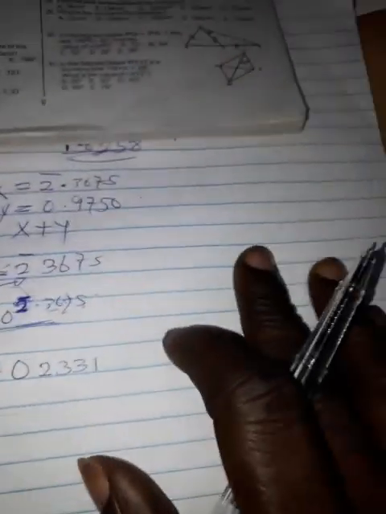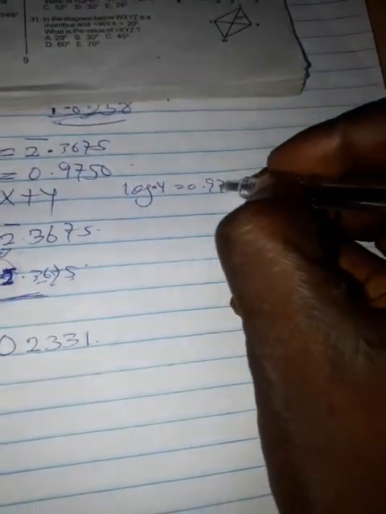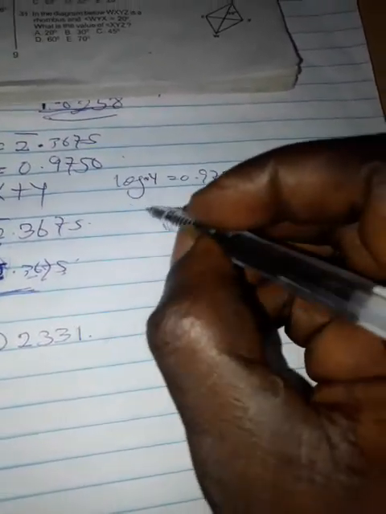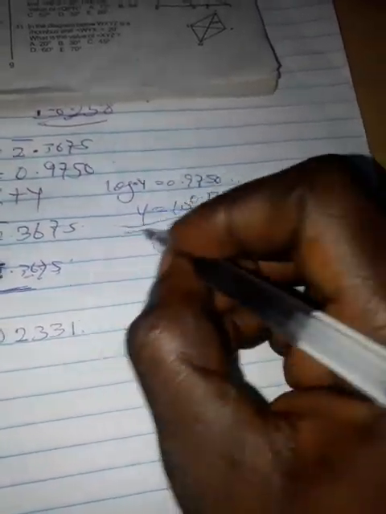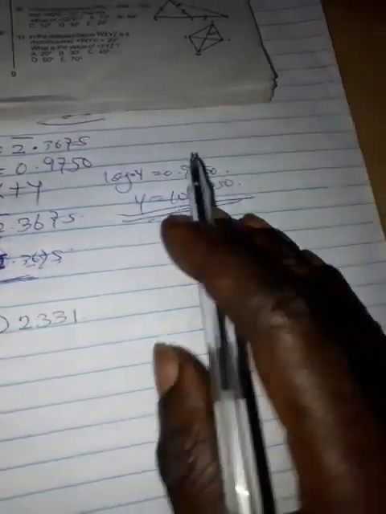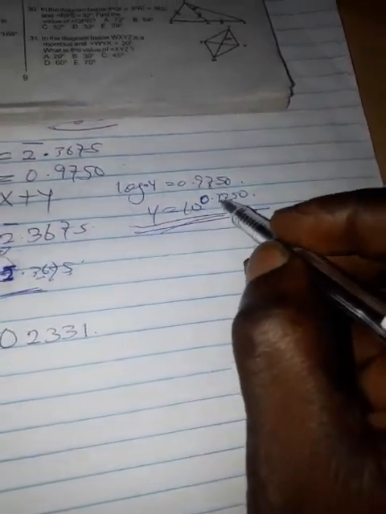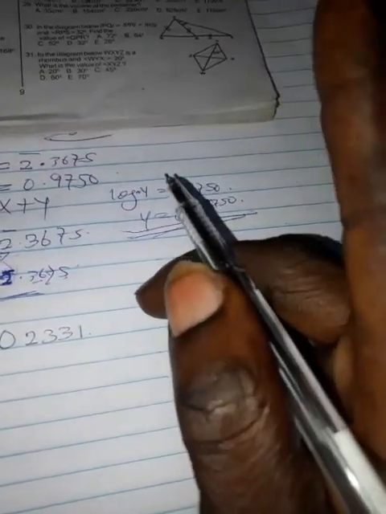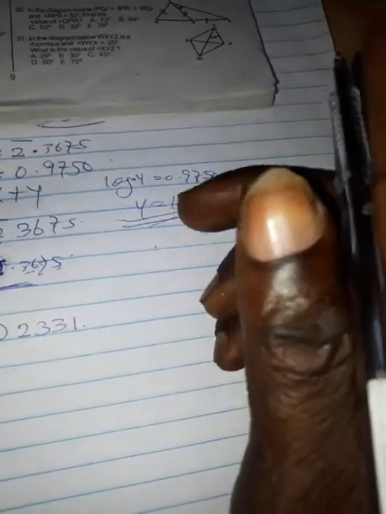Now when I look for y, log y equals 0.9750. Then what I will now do is bring in y equals 10 raised to power 0.9750. For me to check the antilog of this, the starting point is 0, which means whatever value I get, I have to put just one before the point. When I get my value, I'll just put a point after a number.